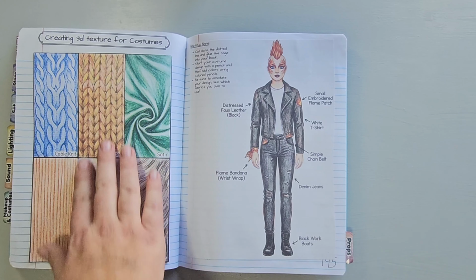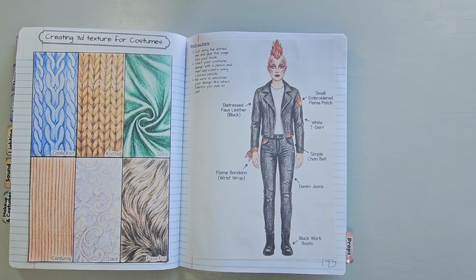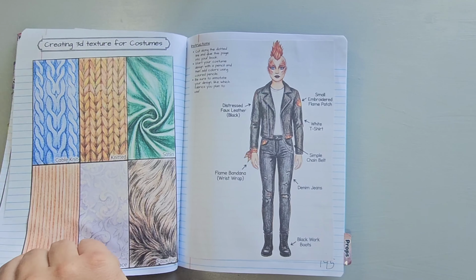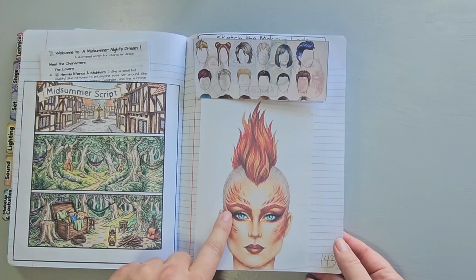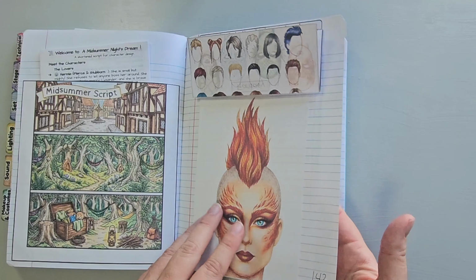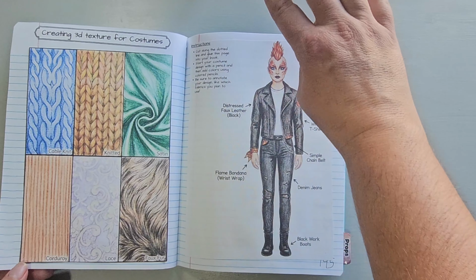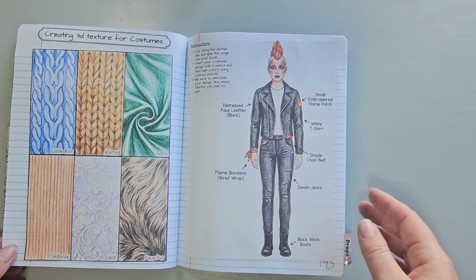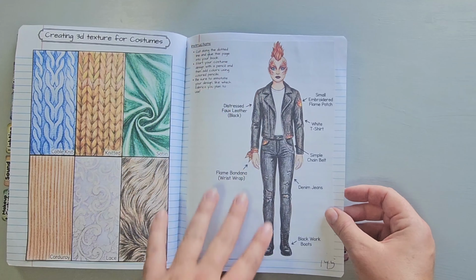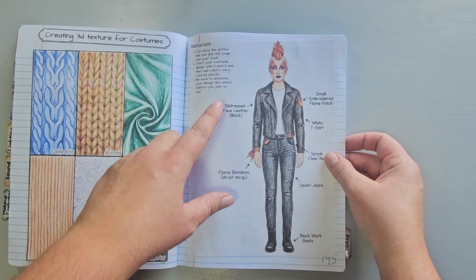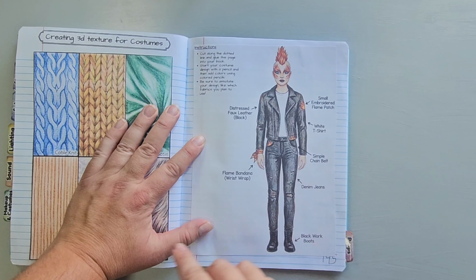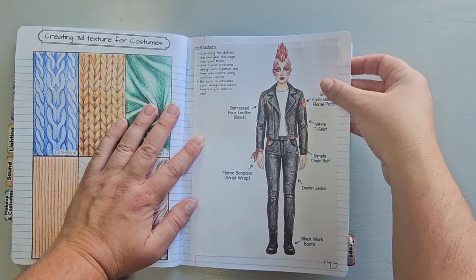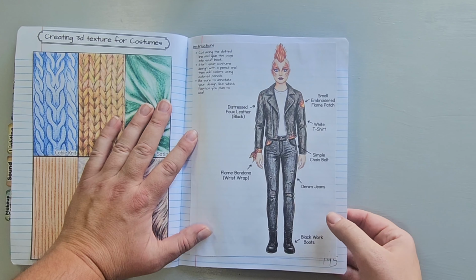After they do this part of the assignment with creating the texture, then they're going to create their own full look for their character. I do keep it consistent and have them use the script and the same character as they were doing the makeup design for. They do not have to color the makeup design part, but I did include the face because a lot of them really like to put the whole look together. And then I talk about in my presentation, the slideshow, how to annotate the page so that they can have little notes on the side for their design.